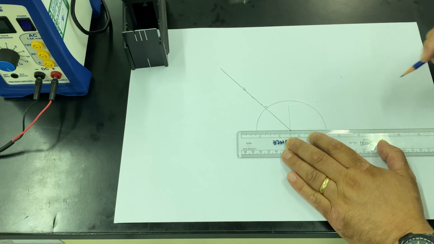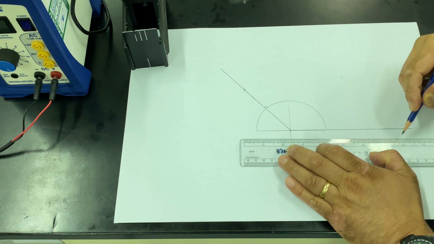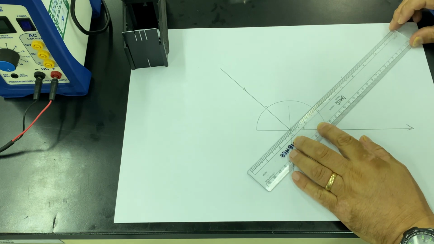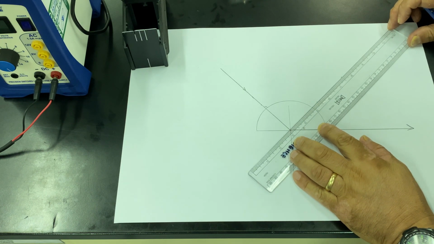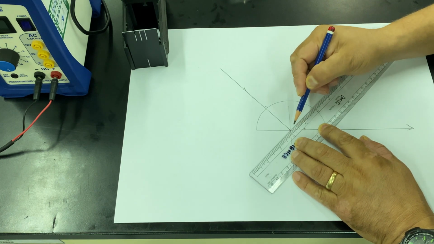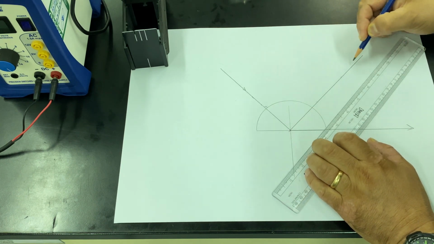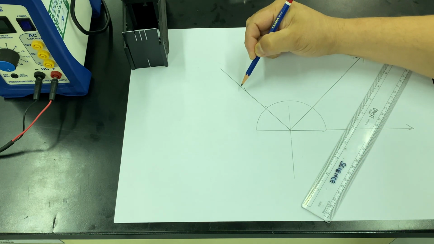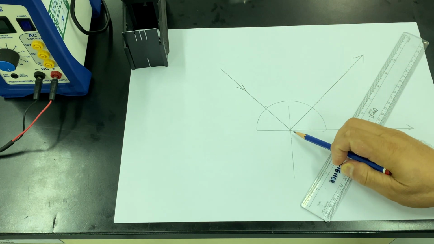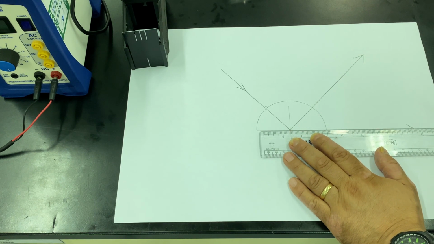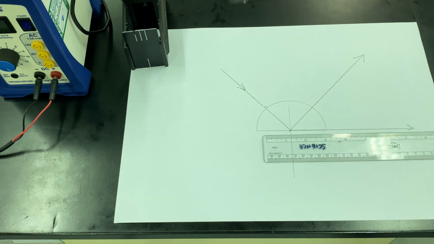So we've got the refracted ray going at 90 degrees there, and we are seeing pretty much all of the rest of it being reflected. So we've got incoming, reflection, and the pretty much imaginary refracted ray along the edge of the block there.